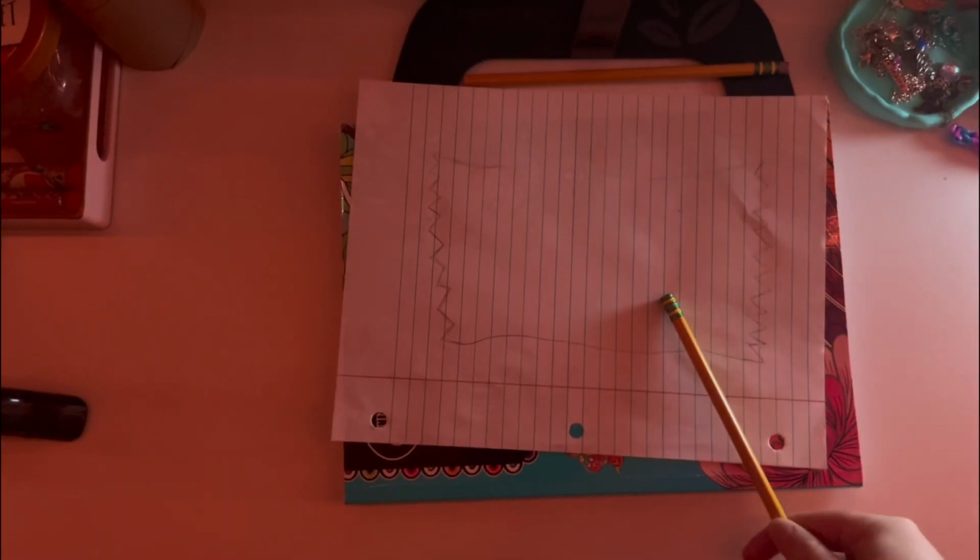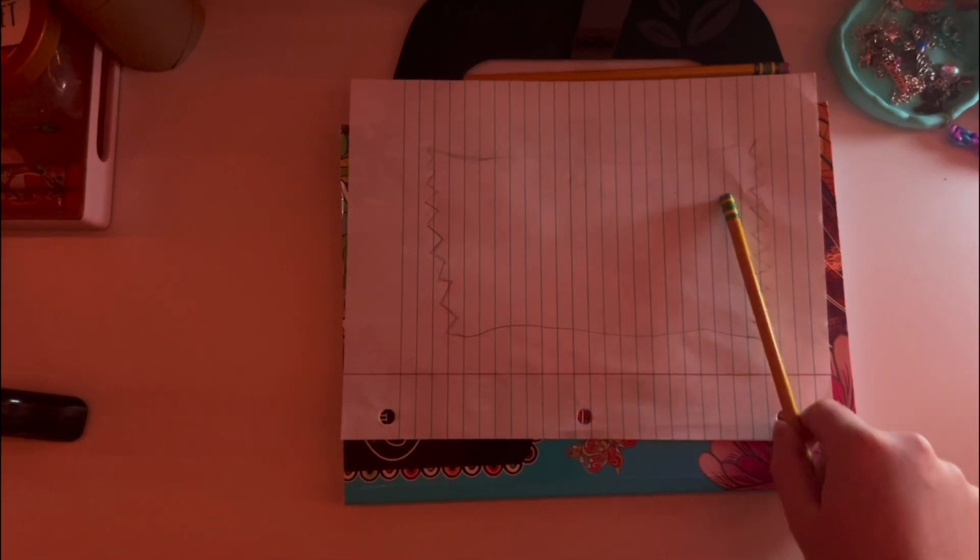So I now have my outline of the Skittles. Now we're going to do the logo and the rainbow.